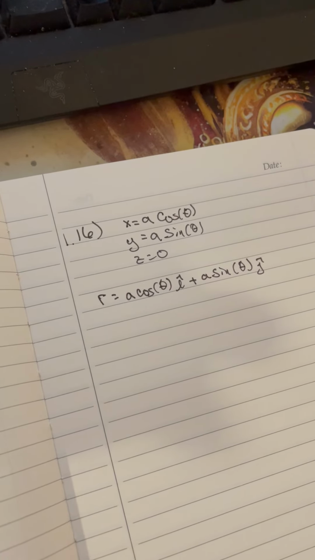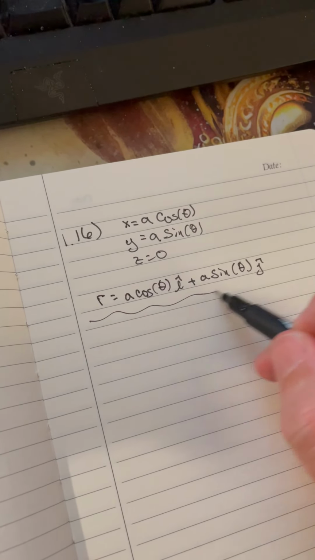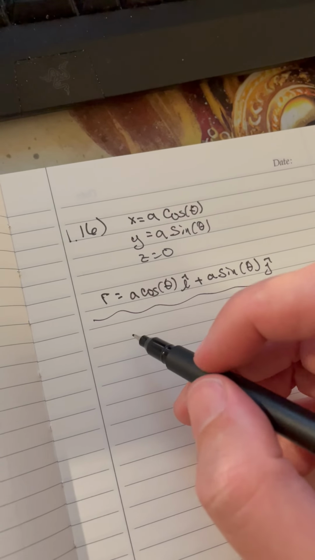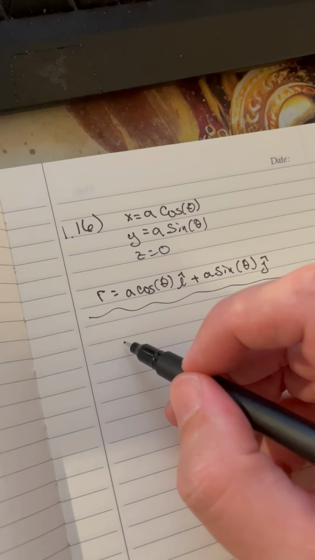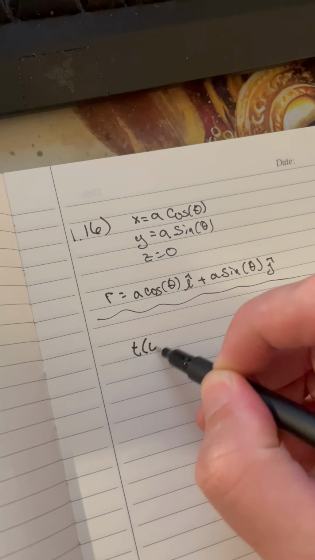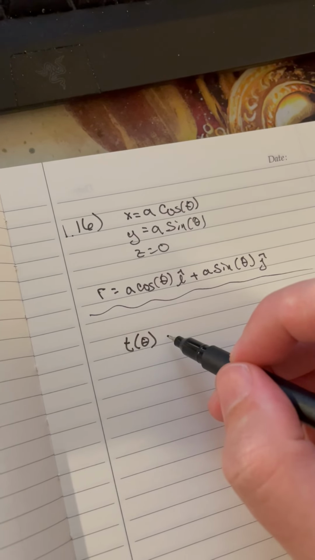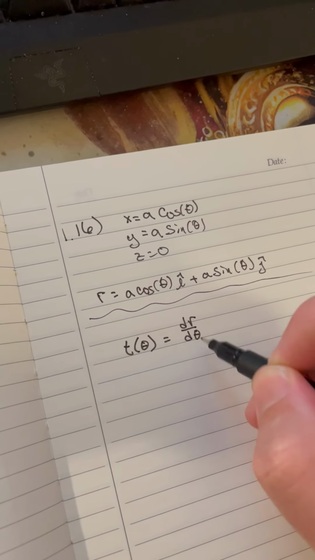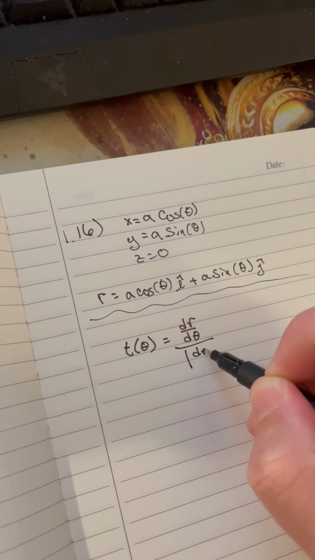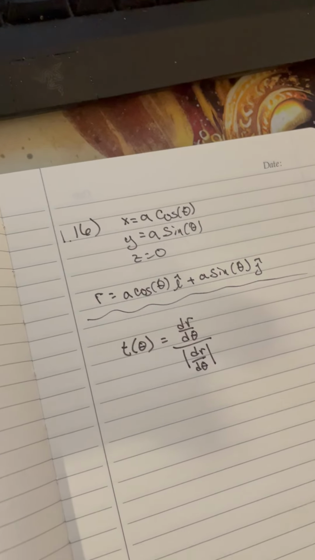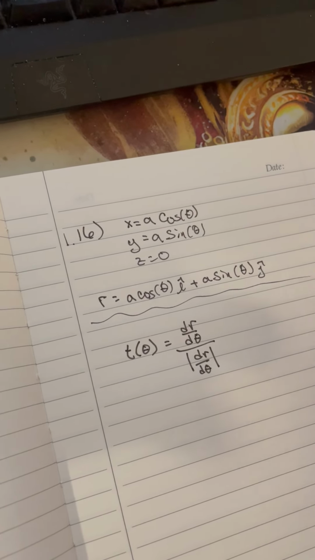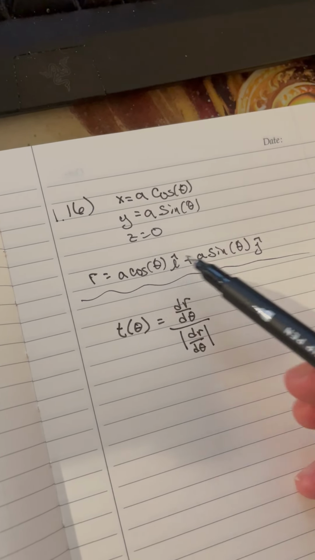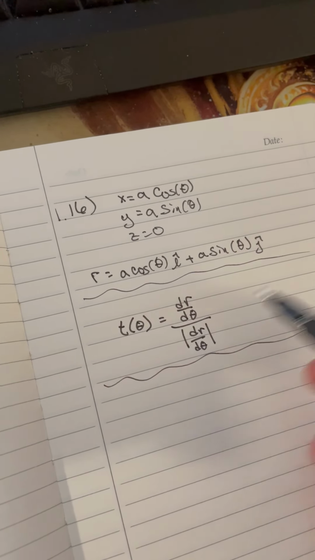Now, I'm going to pause there for a second. What we're getting towards is the unit tangent vector. Now, the unit tangent vector is this equation: T of theta is equal to dr/d theta divided by the magnitude of dr/d theta. So in this case, we need to find dr/d theta. Well, here's our r. We can take the derivative of this fairly straightforwardly.